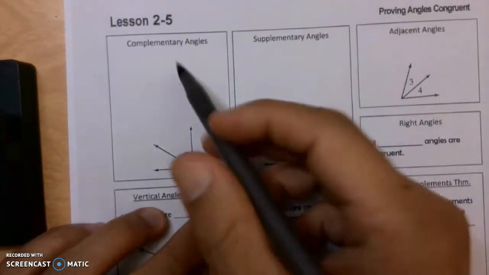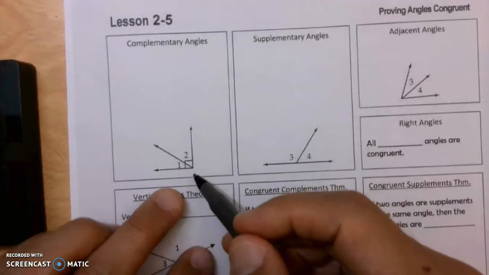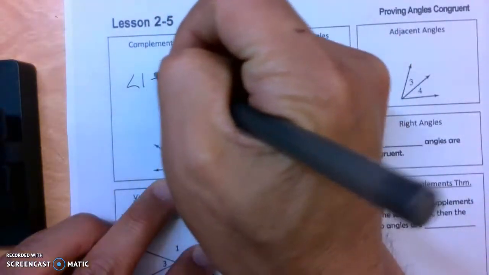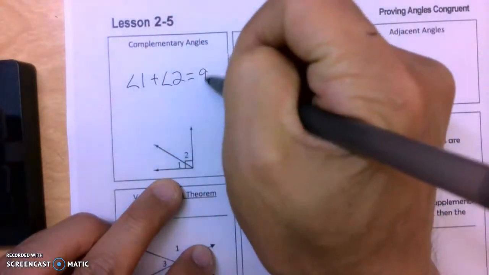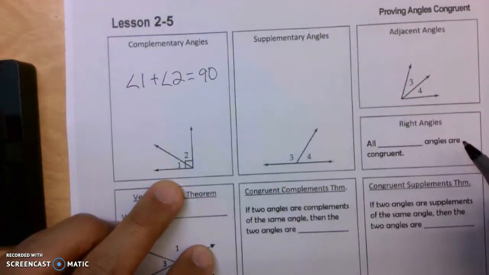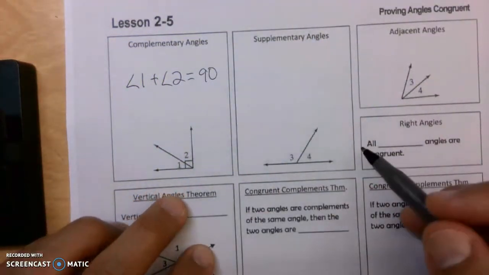These are complementary angles, or two angles that add up to 90, as the picture shows. We'll just go angle 1 plus angle 2 in this picture equals 90 degrees. We would call angle 1 and angle 2 complementary angles. They don't have to be equal.